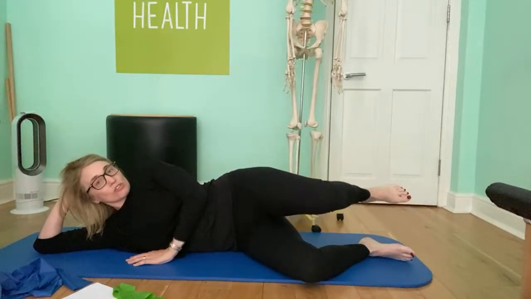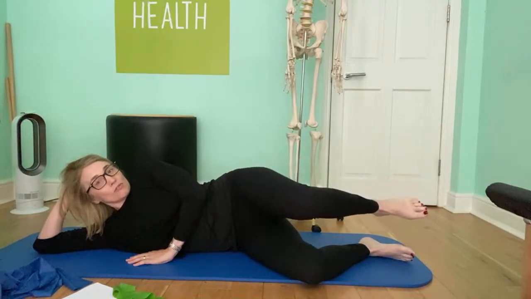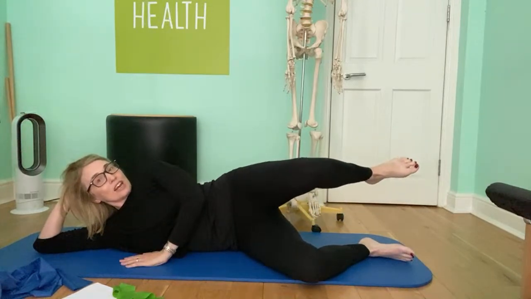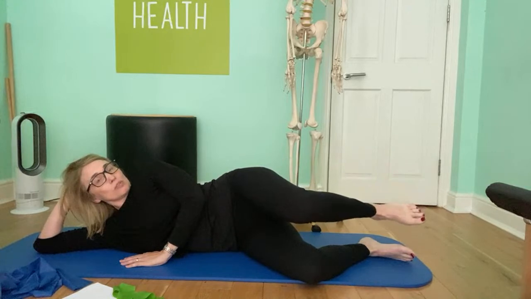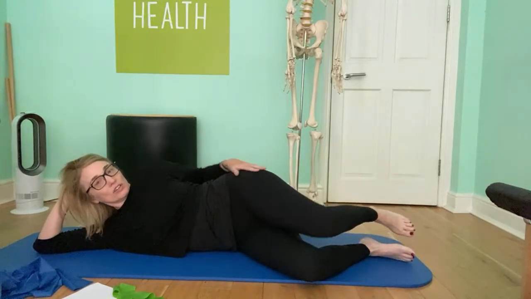I'm only doing 3 in each direction. Try and relax your foot. Try not to drive with your foot or your knee. Think of that lovely hip joint and how you're stabilizing the hip joint. Oh, did you feel that in your glutes?